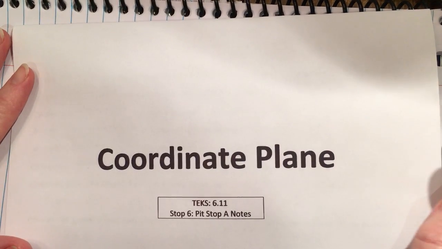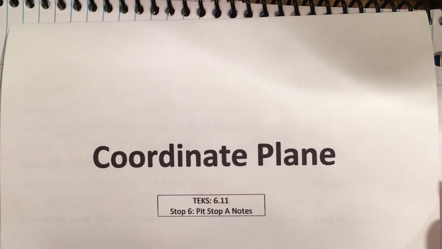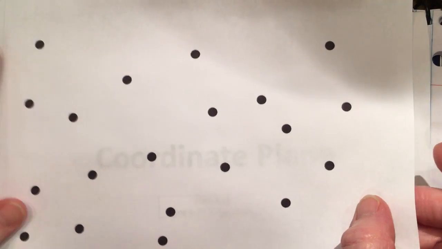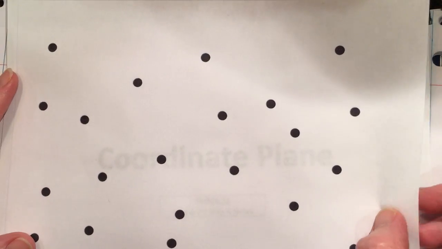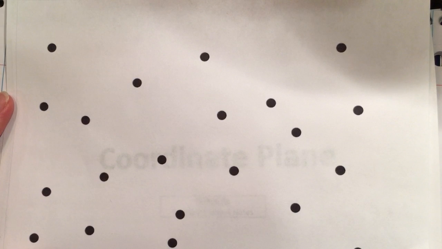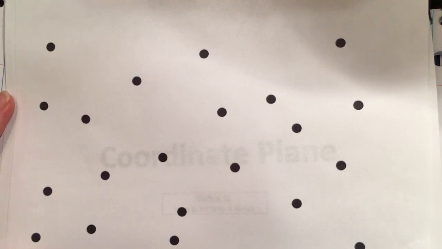Hi everyone, this video is about the coordinate plane. We're going to talk about that in just a minute, but before we do, I want to show you a set of points. If I said, go ahead and pick a point, and then I want you to give me a description of your point.